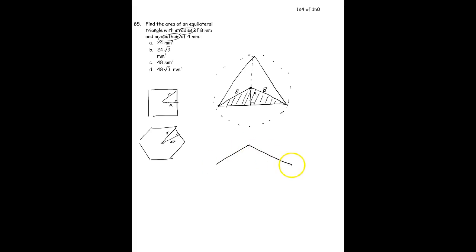I'm going to redraw it here. The height is 4 and this side is 8. Well, because this leg is half of this leg, we know we're in a 30-60-90 triangle situation.